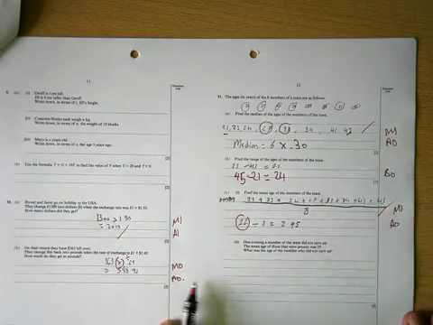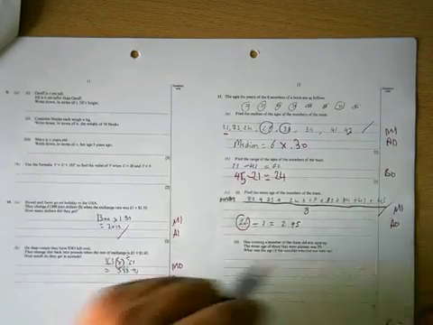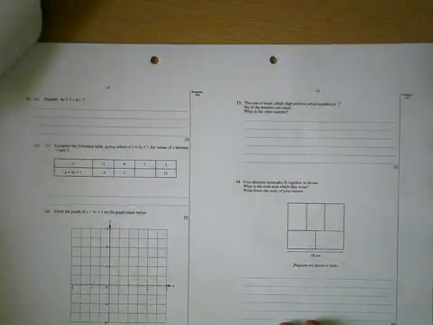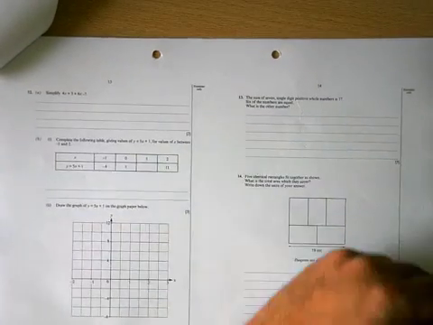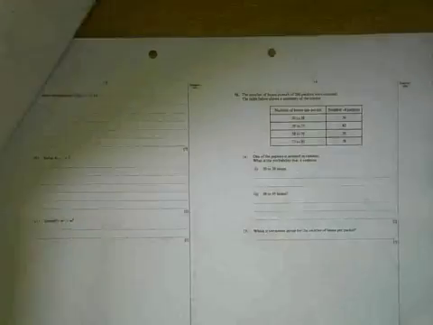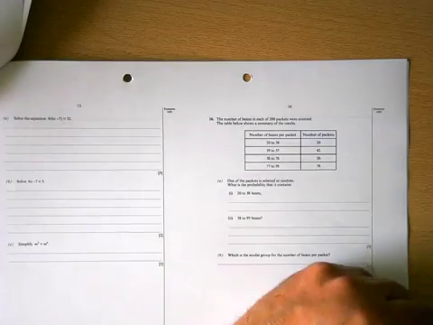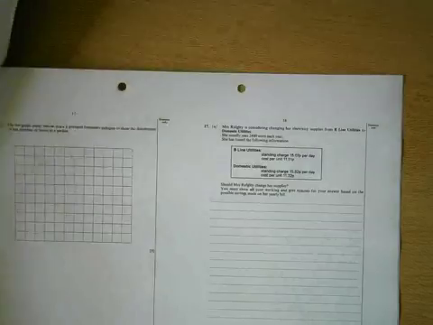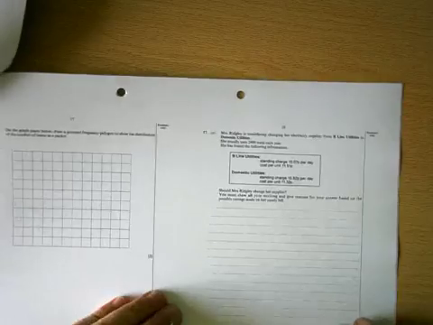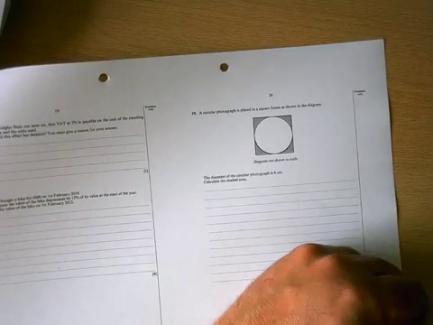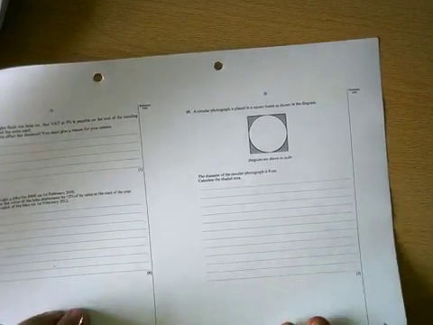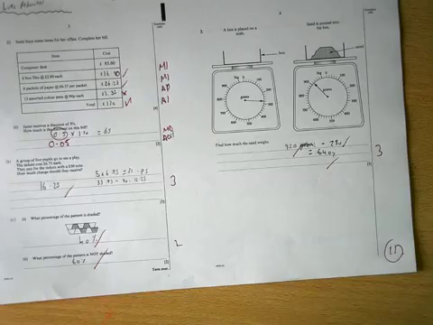1, 2, 3, 4. 0, 0, 0, 0. I'm not convinced that there are questions there that you couldn't even attempt. Alright, you need to set aside more time to do these papers.